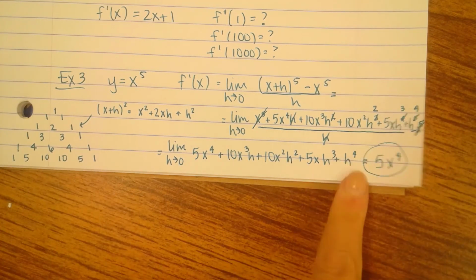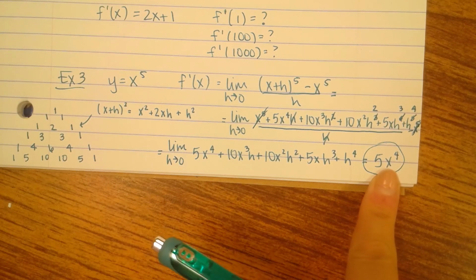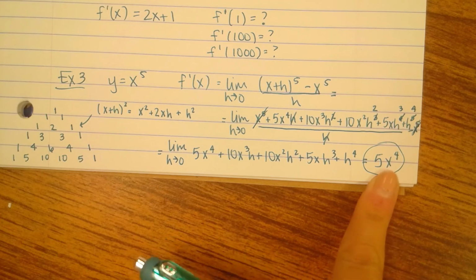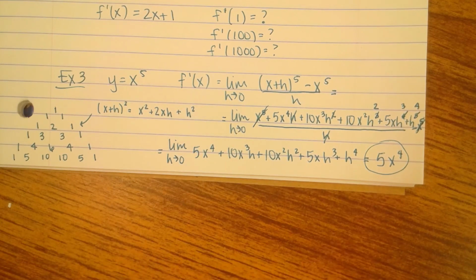It would be 5 times whatever x value you want to evaluate the slope of the curve at, at that given point of x. And again, if you do know the power rule, you can check yourself and see that that actually is correct.